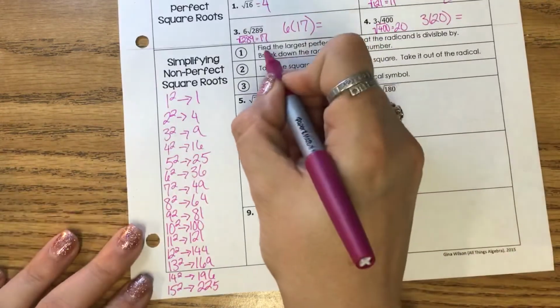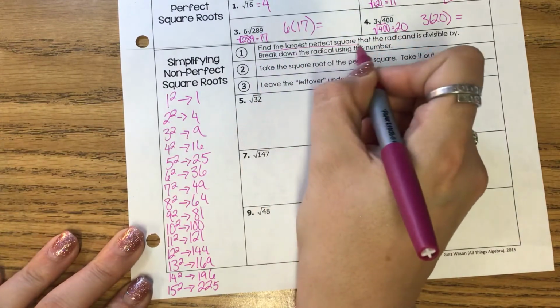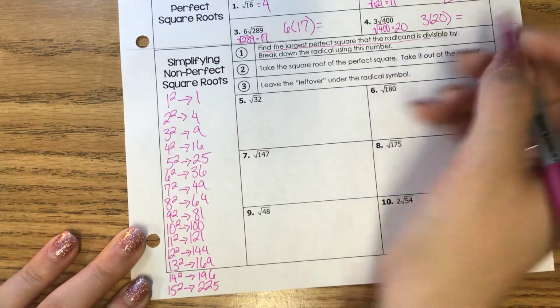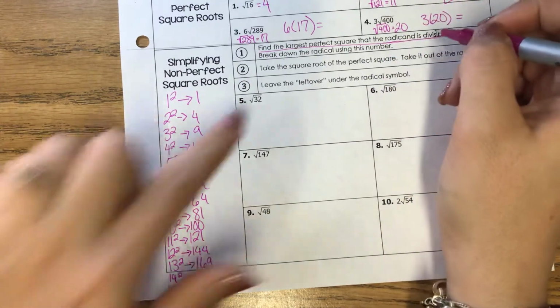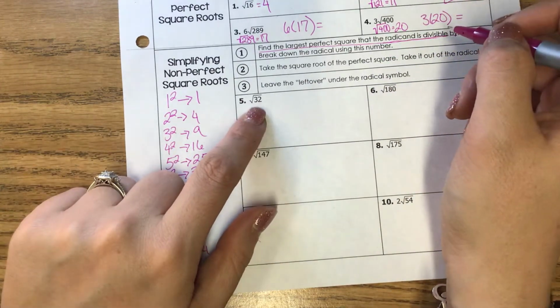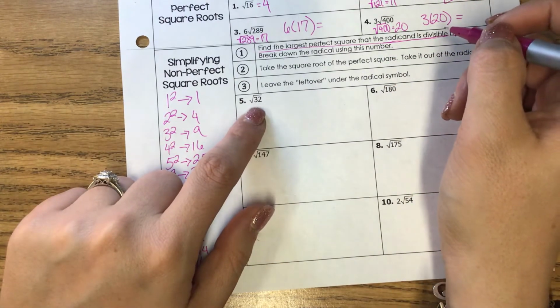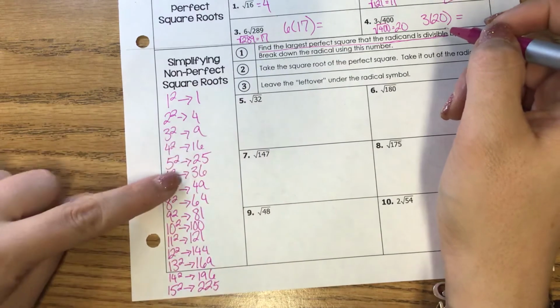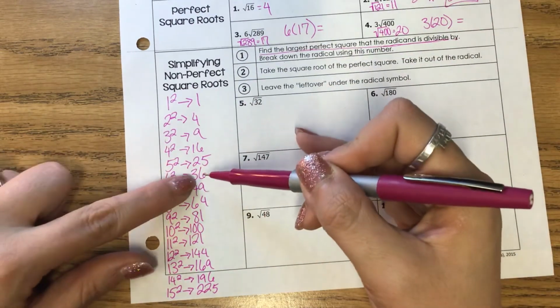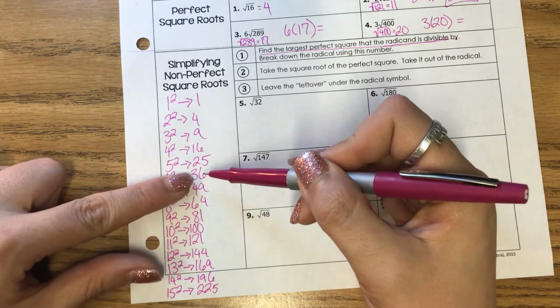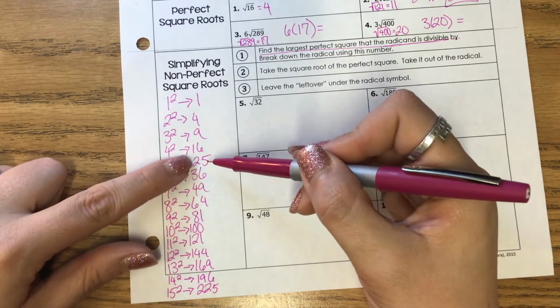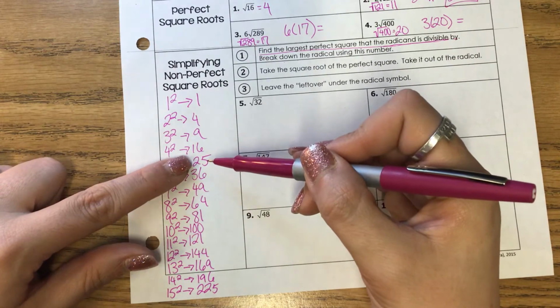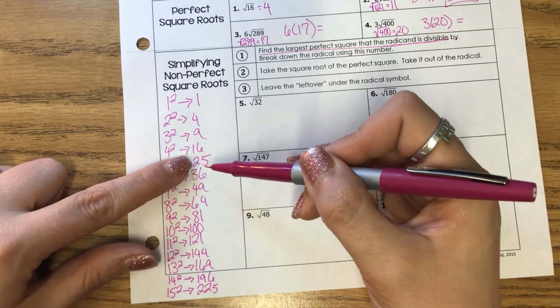So what we're gonna do is we're going to find the largest perfect square that the radical is divisible by. So I want something that divides into 32. The easiest way to do this is to start, so 36 is a little bit bigger than 32. Start there and work your way down. Does 25 divide into 32? No, 32 divided by 25 is not perfect.